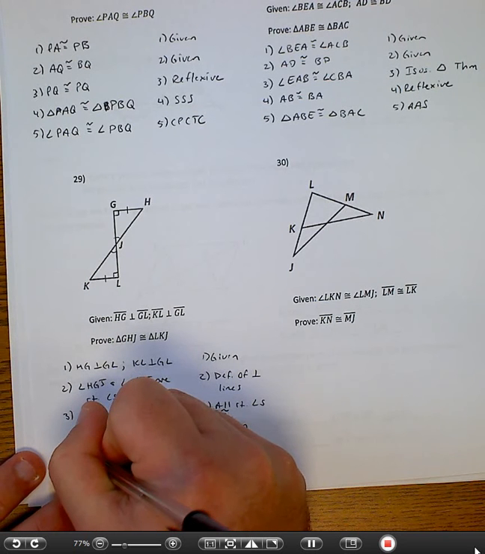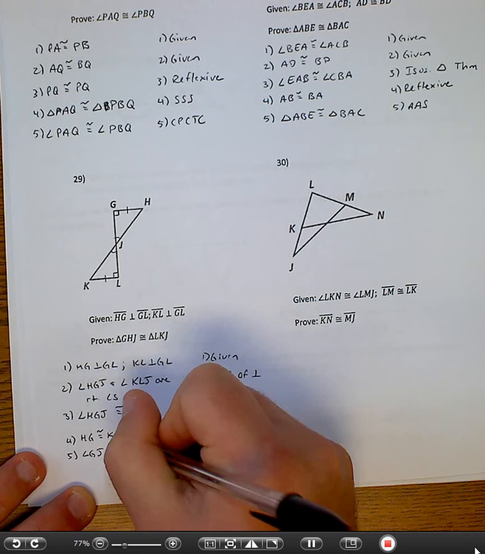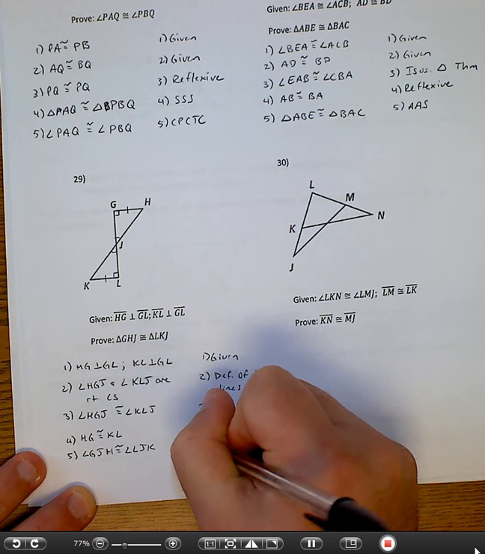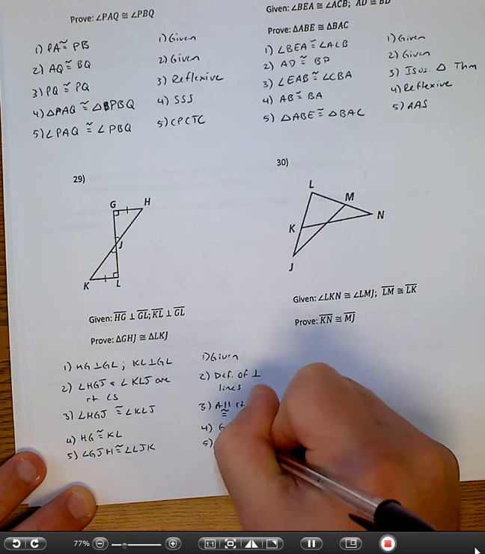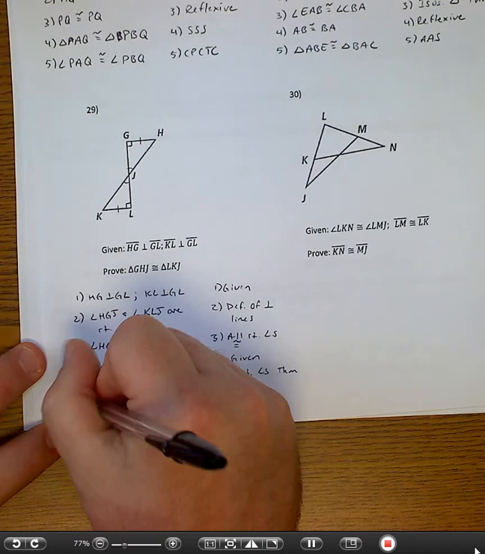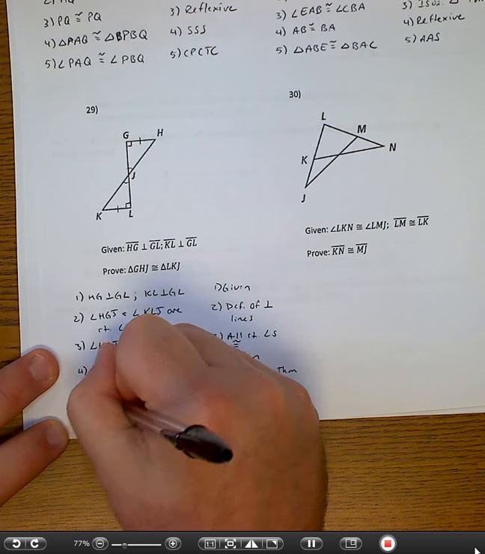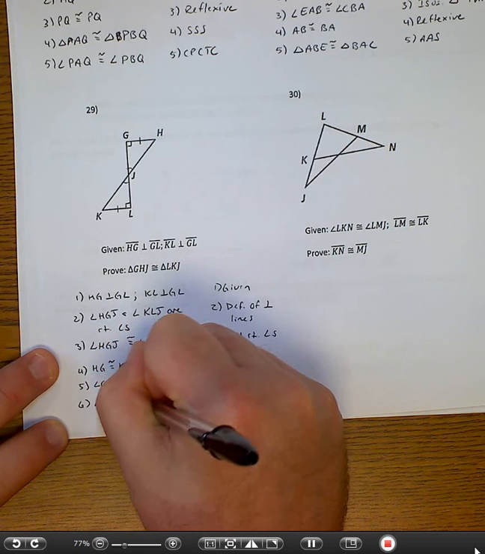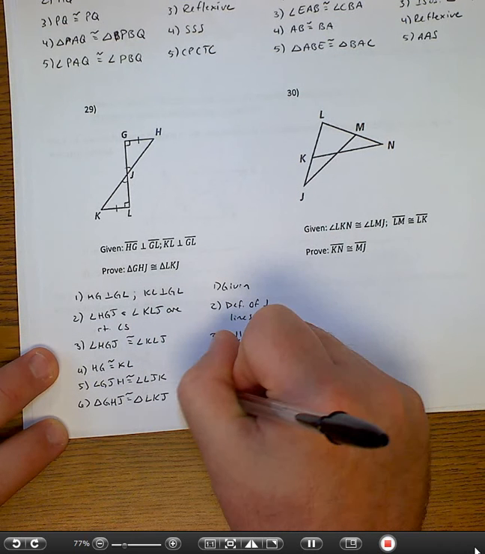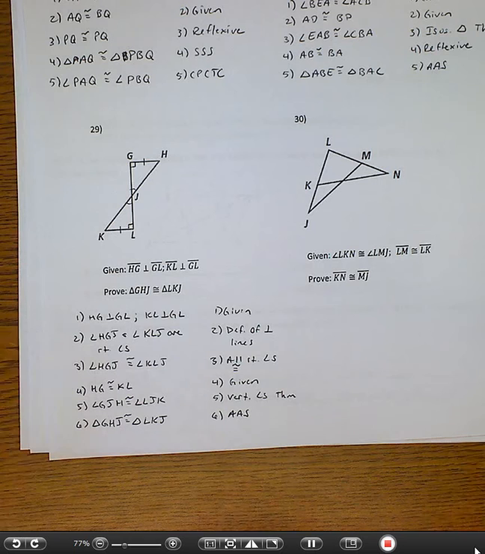Angle GJH is congruent to angle LJK. That's the vertical angles theorem. And now I can say the two triangles are congruent, which is what I wanted to do. Triangle GHJ is congruent to triangle LKJ by angle, side.